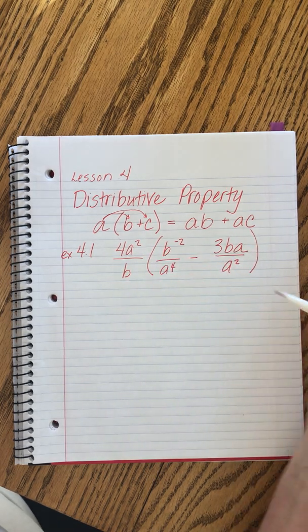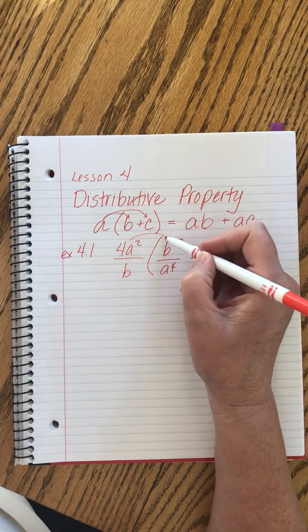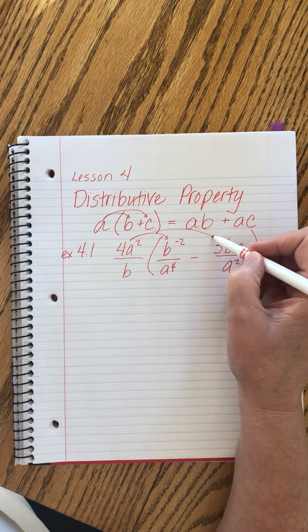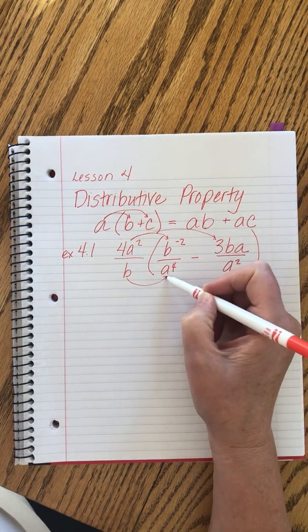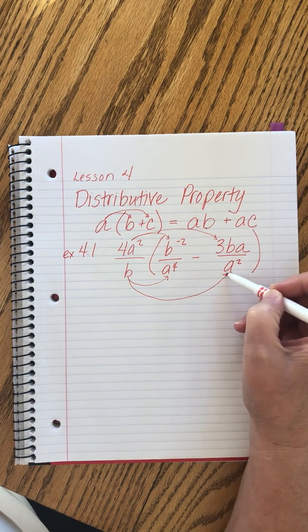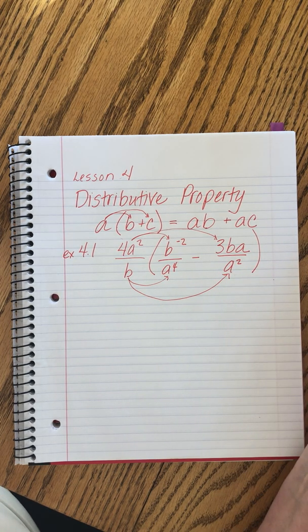Distributing with fractions isn't hard. Everyone just stays on their own level and minds their own business. There's no going up or down. So we'll multiply the 4a across like that, and then we'll multiply the b across, all right? So everybody just stays in their lane, I guess, is the best way to say it.